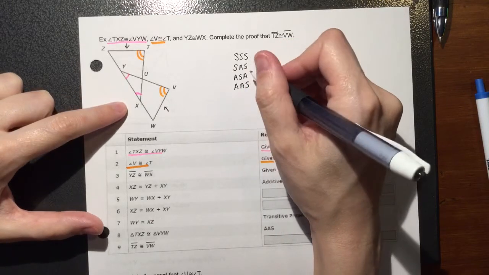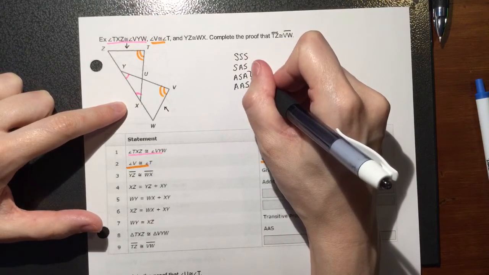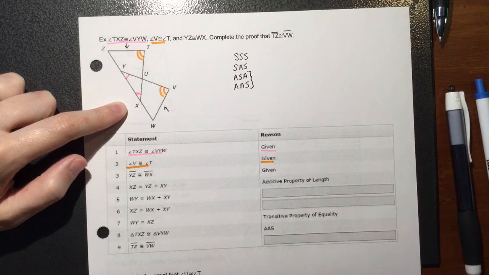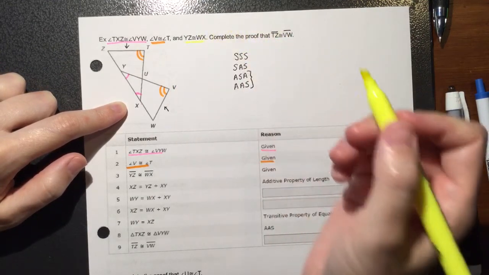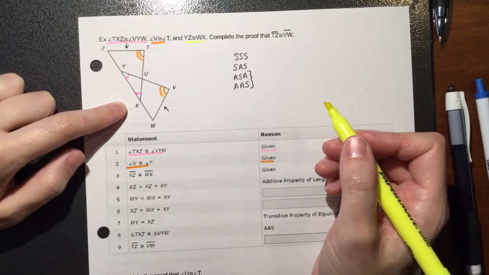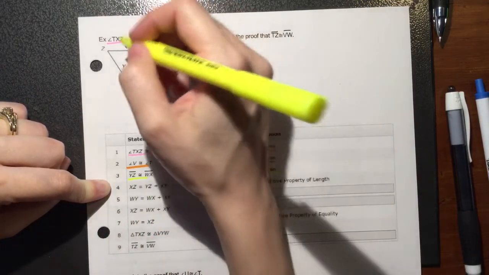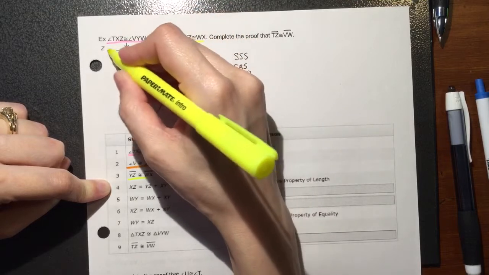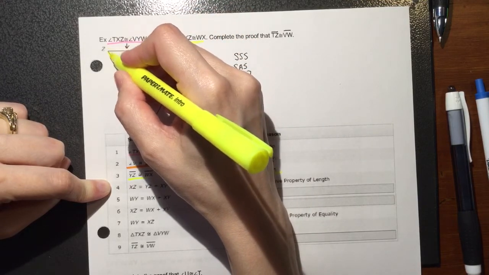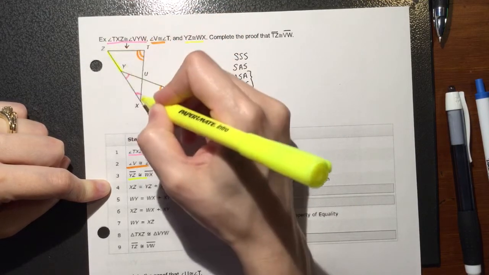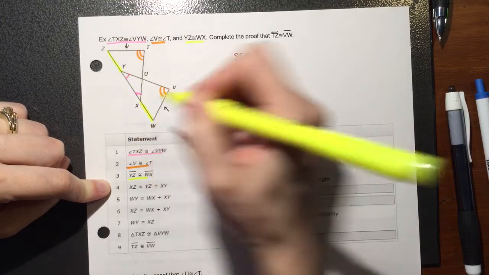Since we just identified two angles, I'm thinking it's probably going to be one of those two. So then looking at the next statement, they tell us that YZ is congruent to WX. YZ is right there, is congruent to WX right there.